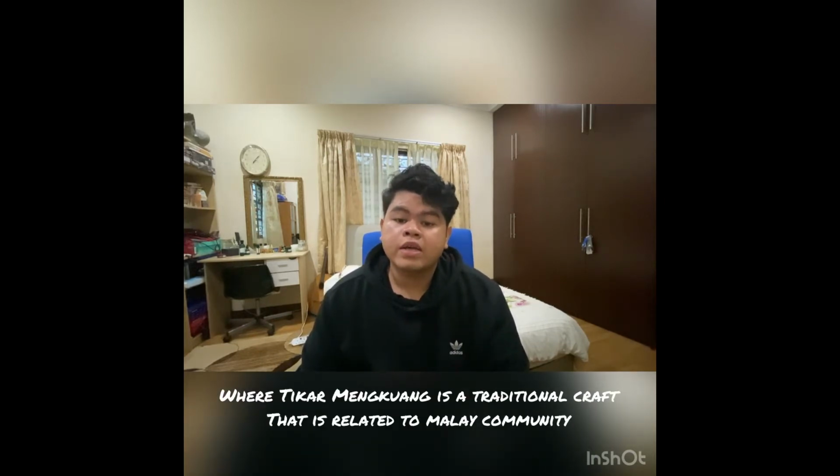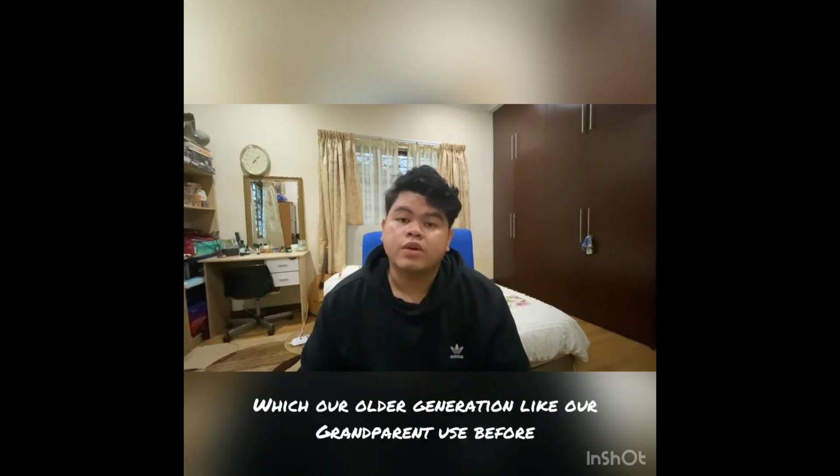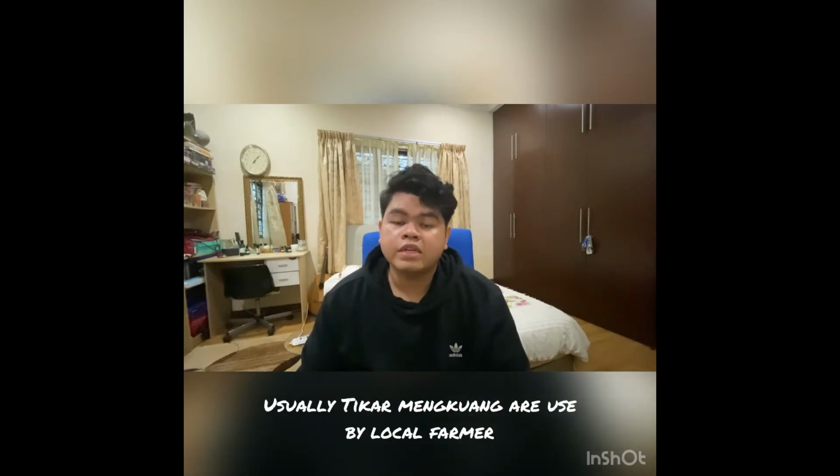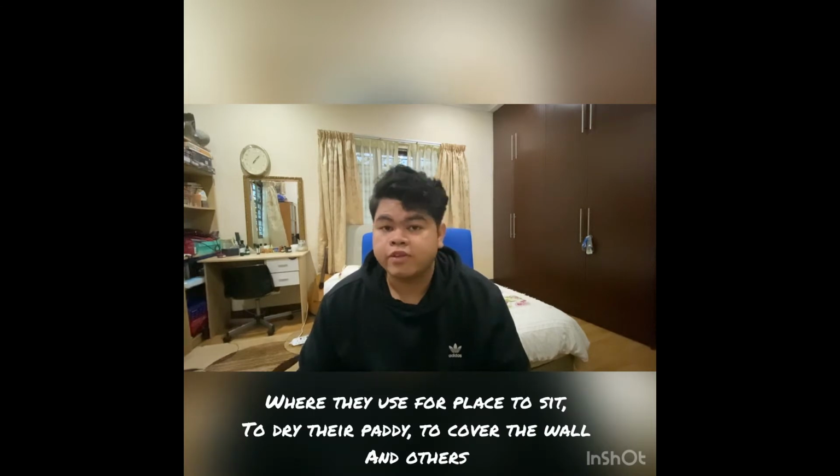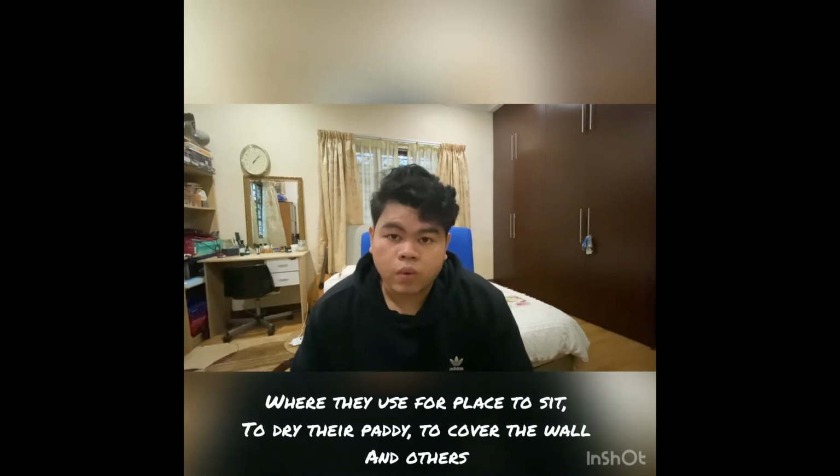Today I'll be presenting about tikar mengkuang, known as weaving mat. Tikar mengkuang is a traditional craft related to the Malay community, which generations like our grandparents used before. Usually this tikar mengkuang is used by local farmers as a place for them to sit, to dry their paddy, to cover the wall and others.